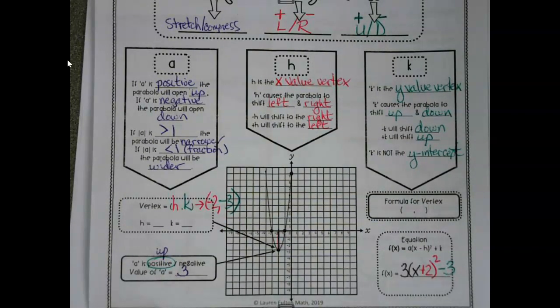So you kind of got to see everything at work here. How do I find the H and K? How do I plug that into the equation? What do the different things do? That's what I liked about this note sheet when I found it. So I was like, okay, this is kind of cool. So we'll keep this close.